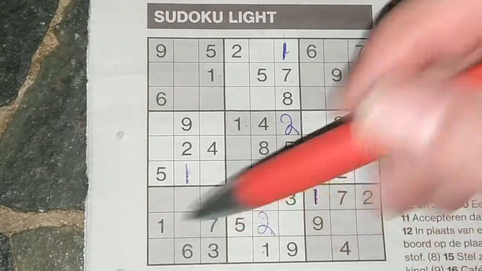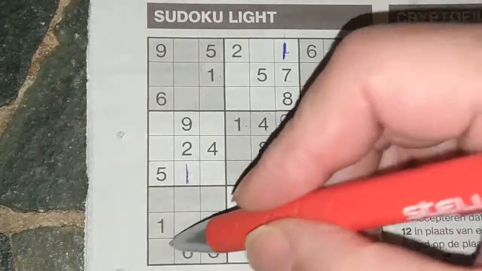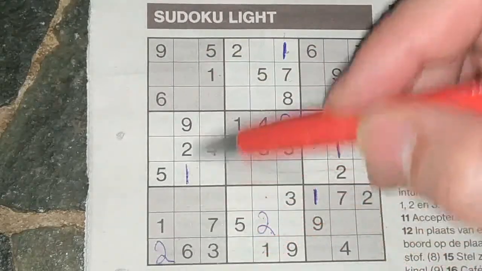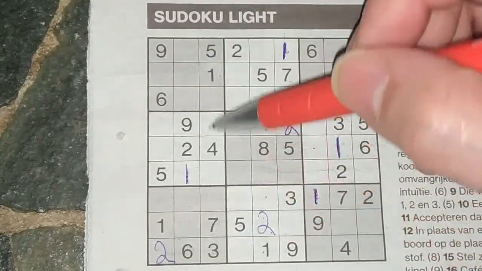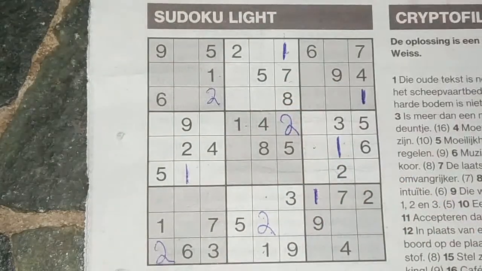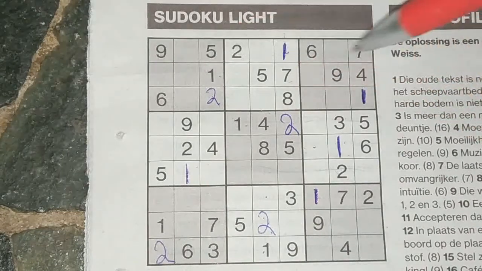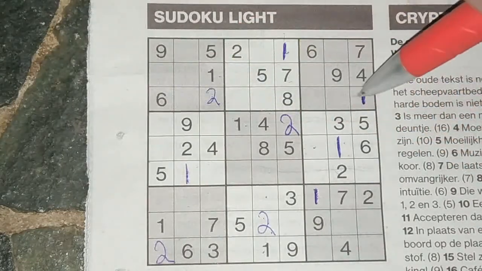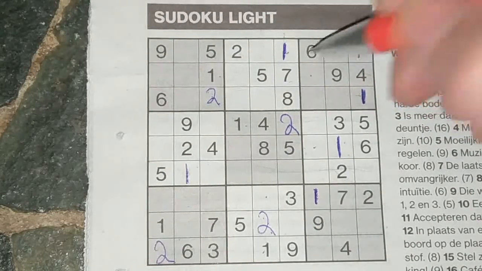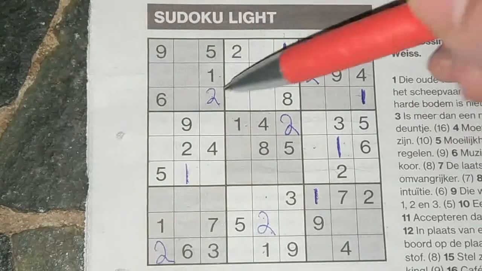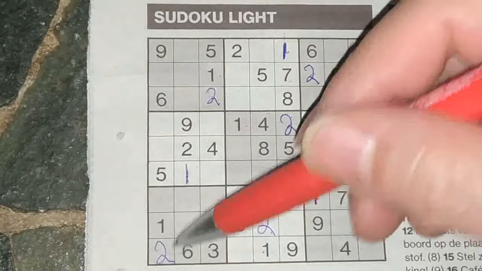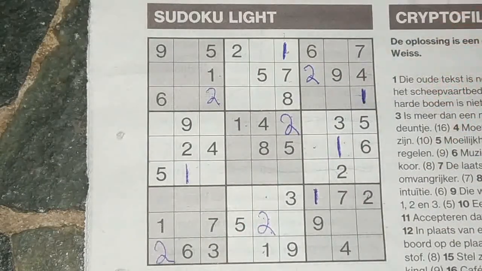Two in this row, two in the row below. So in the last row, the only place for the two should be there. Two in the first column, two in the second column. So in the third column, the only place for the two must be here. Two in this row, two in the third row. So in the row between the second row, the only place for the two should be here. And all the twos are used, I can see. Yes, alright.